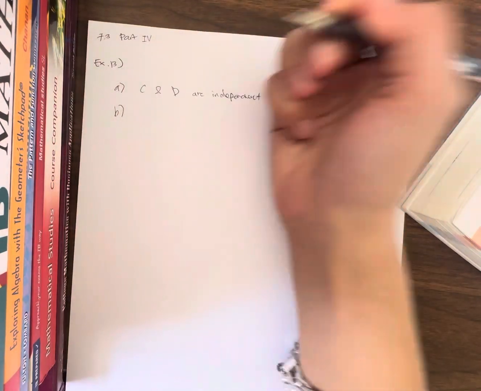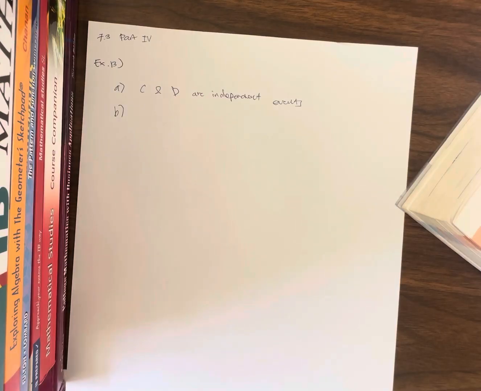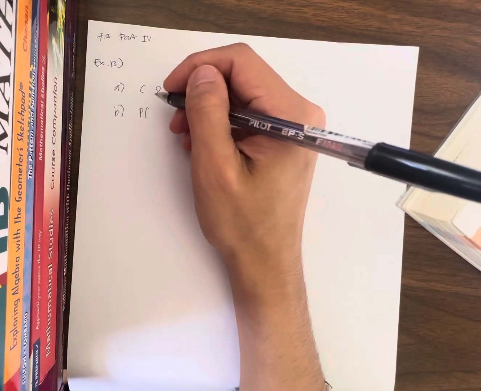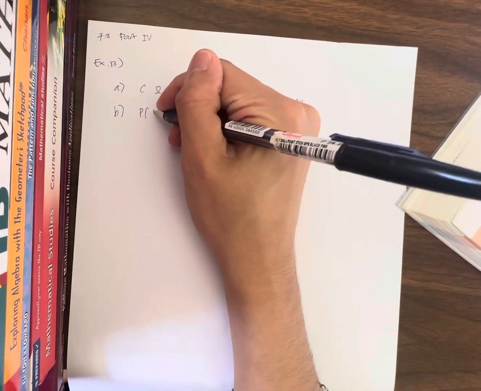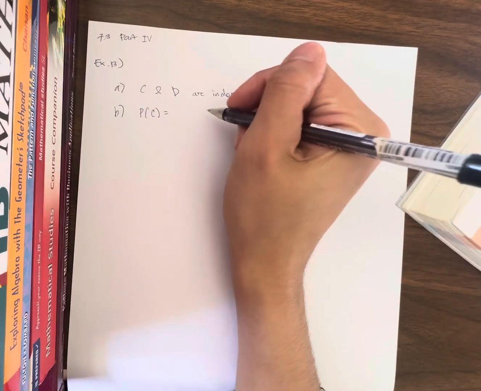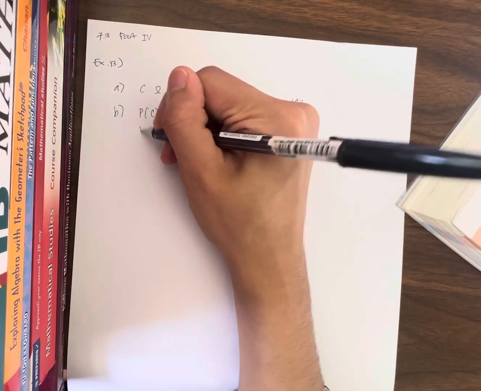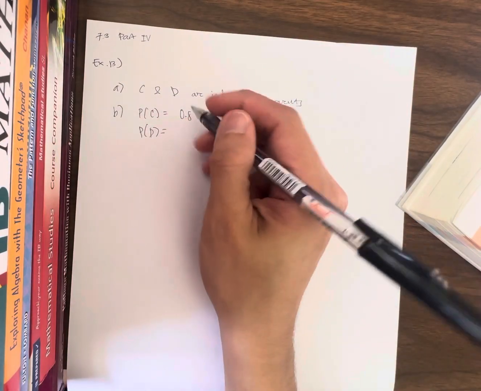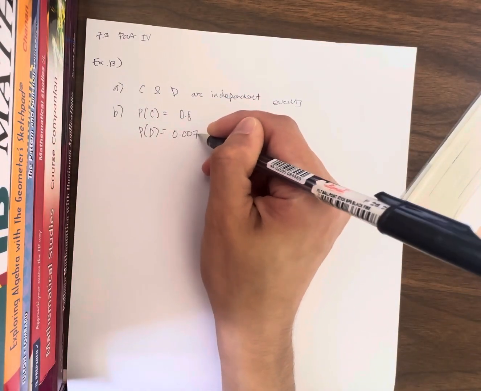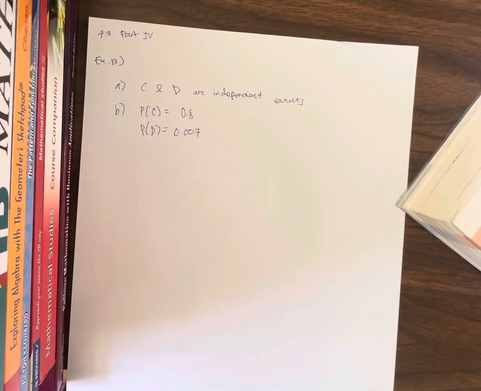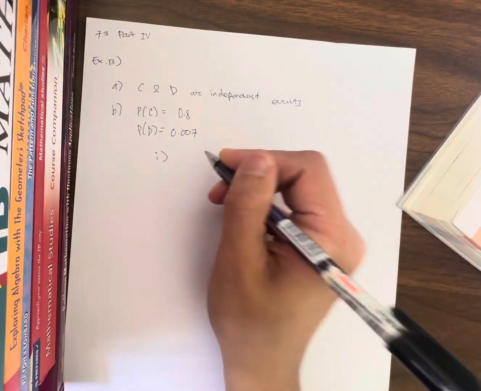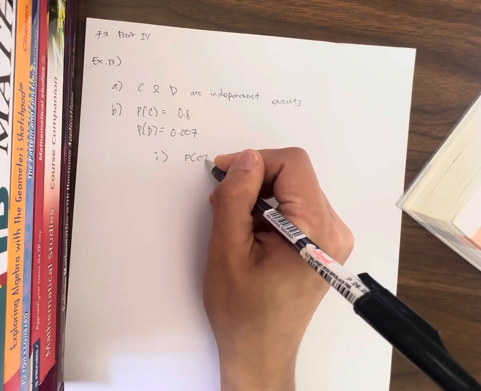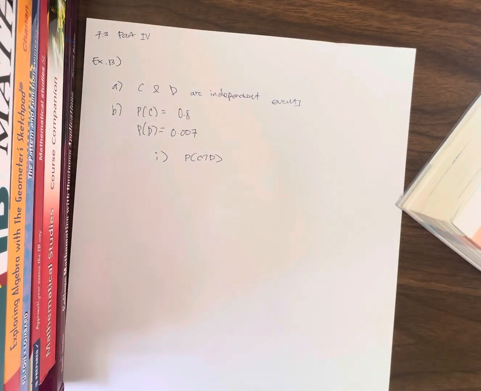Now, moving to letter B. Given that the probability of the adult liking coffee is 0.8, and the probability that the person is named David is 0.007. Interpret your answers in context in each of the following. So that means we're asked to find, for I, the intersection of the two.